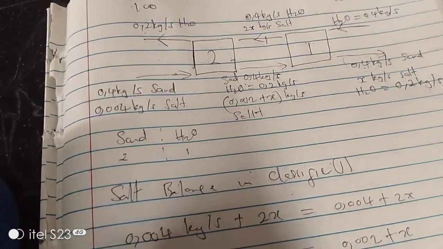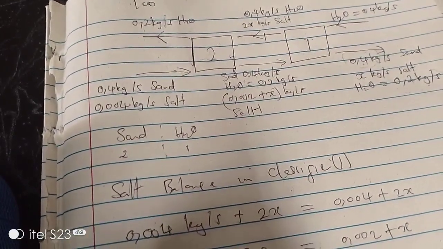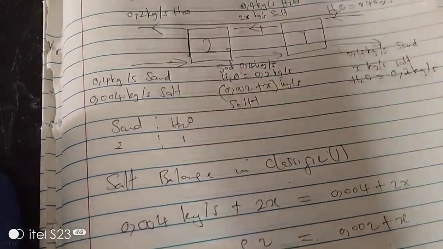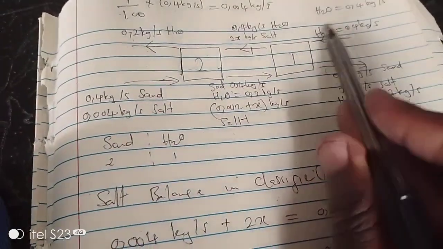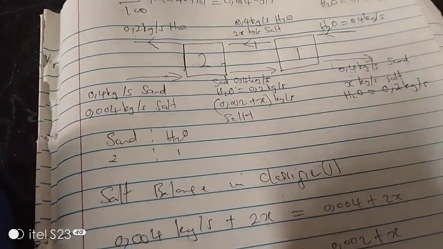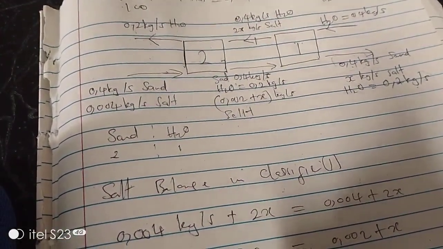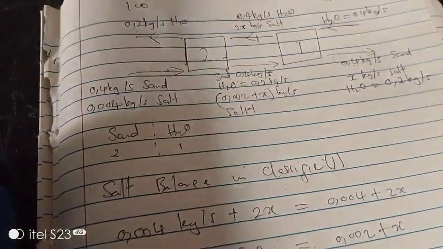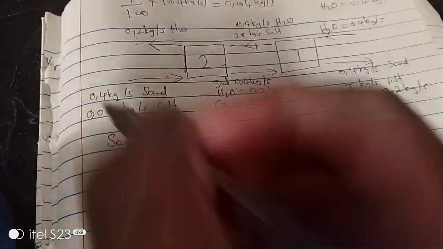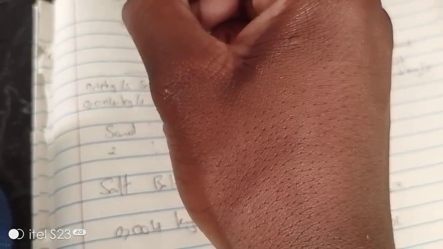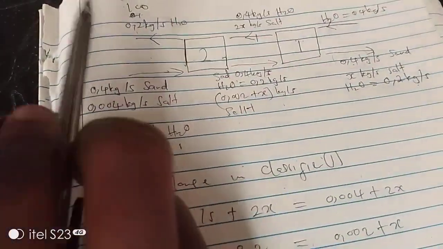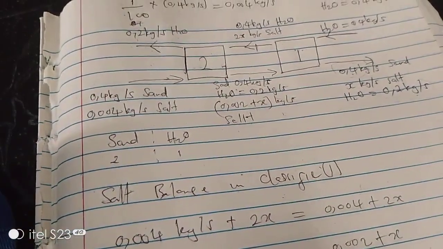So salt entering from the underflow of classifier 2, we've got 0.004, plus 0 from the overflow here, 0 salt. Now here, how much salt do we have? It is equal to this one, so we saw 0.002 plus x. Just keep in your mind that this amount of salt is equal to this one. So here, the outlet of the overflow, we've got this.